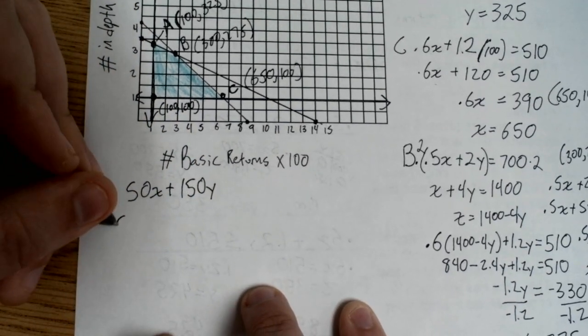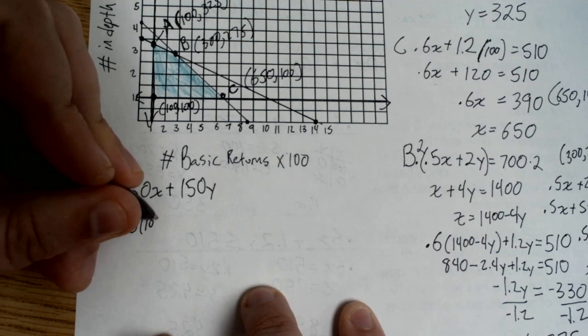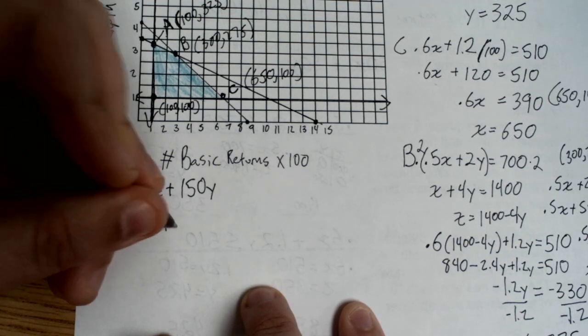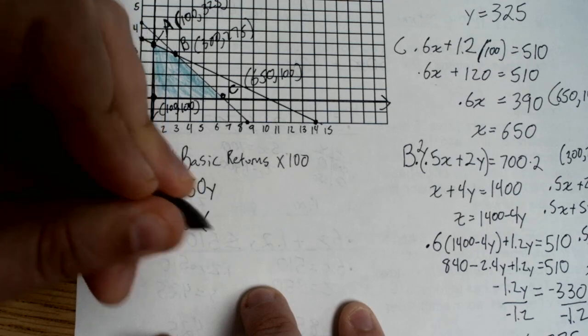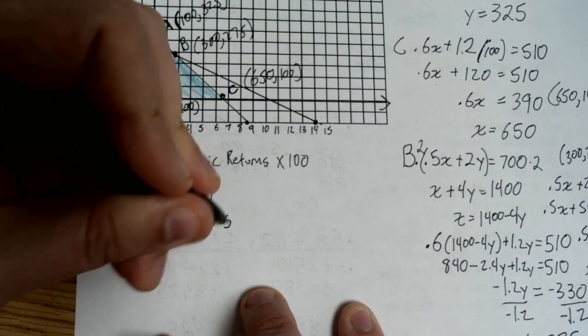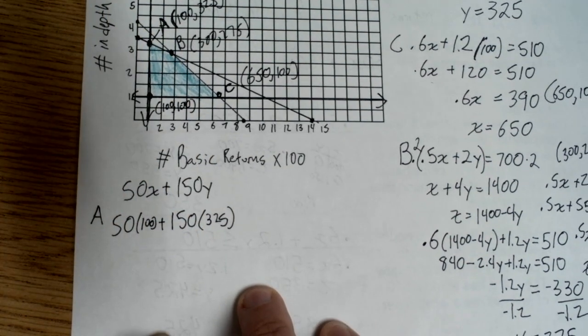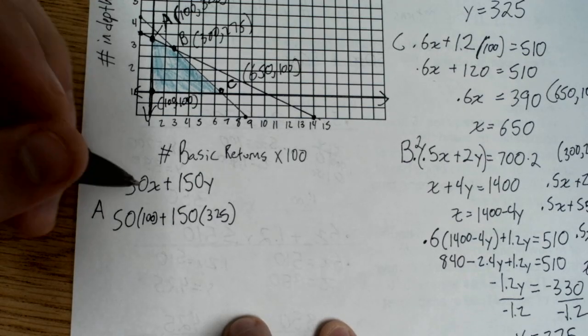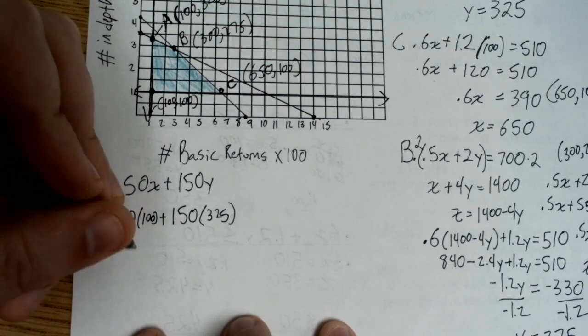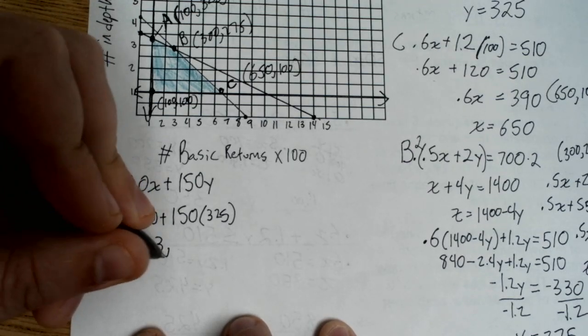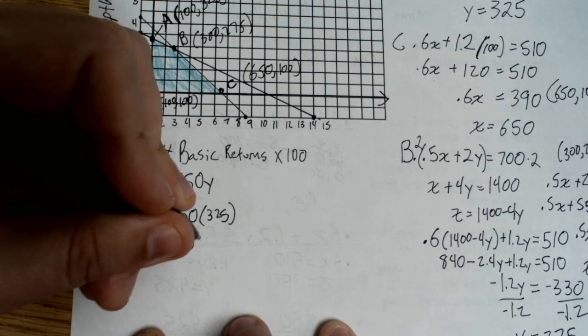So for point A, it'd be 50 times 100 plus 150 times 325. And solve that out. In my multiplication, I should get 53,750.